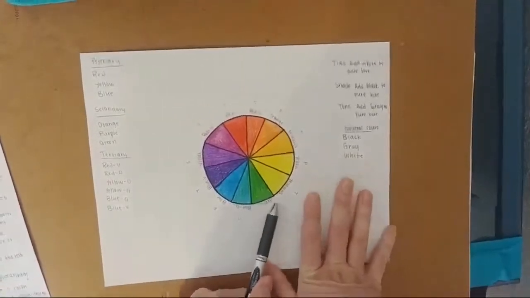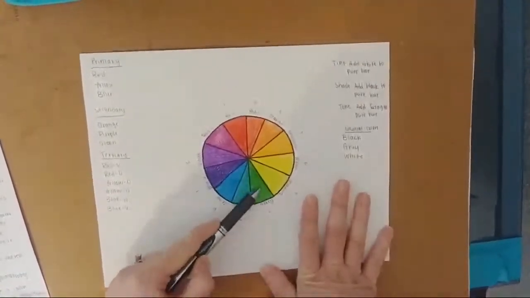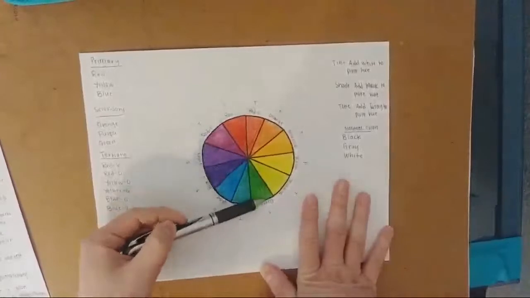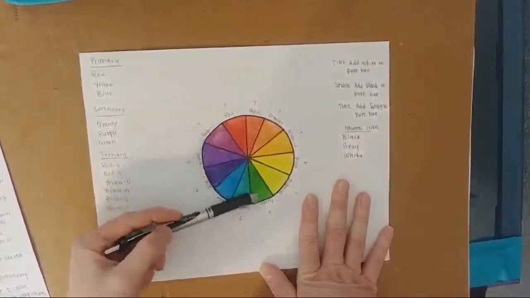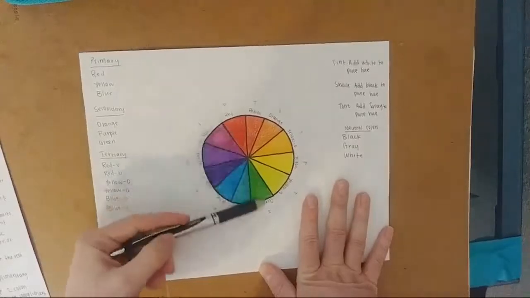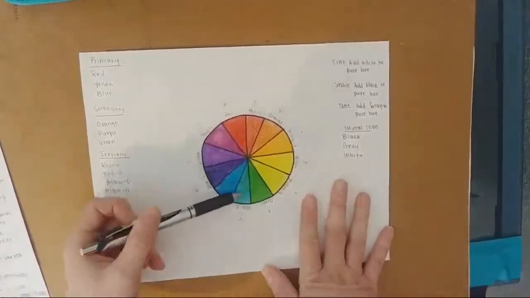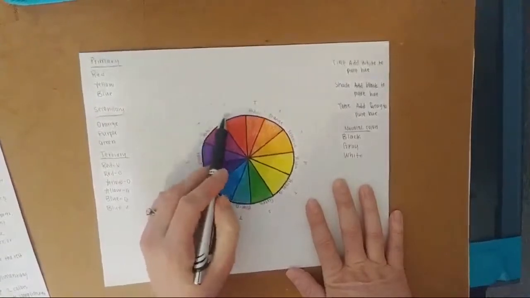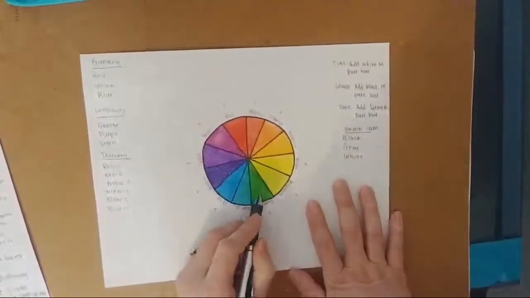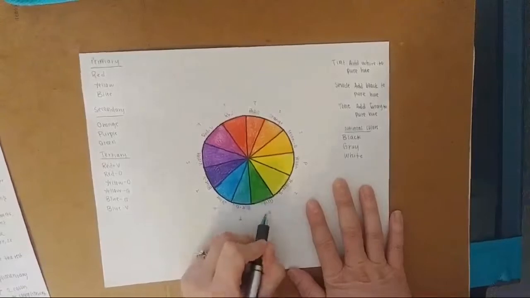So one way that you can use, for example, a red and green complementary color scheme without making it look like it's full-blown Christmas is taking more tints of the red and using green and then tones of green.